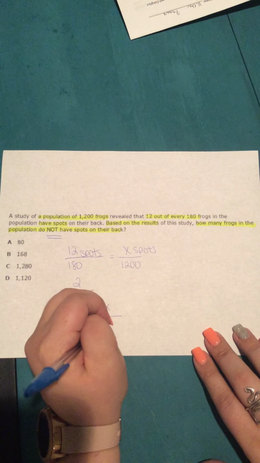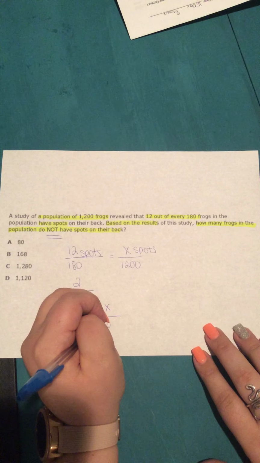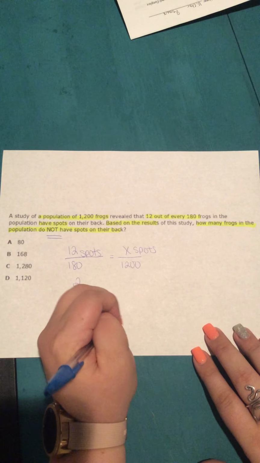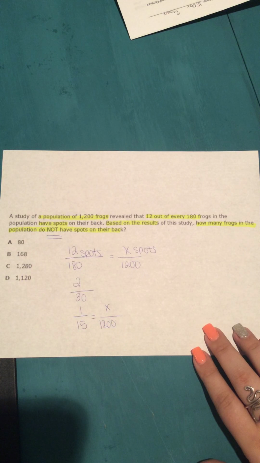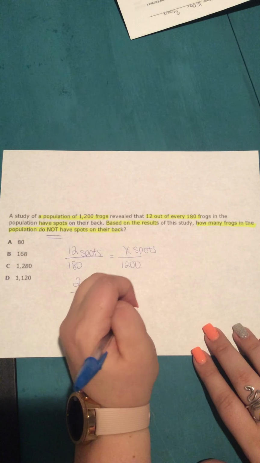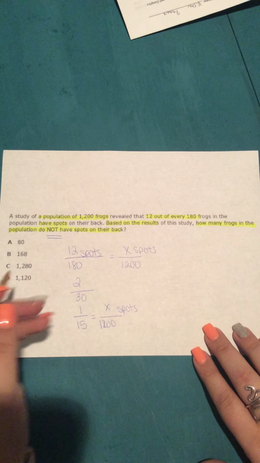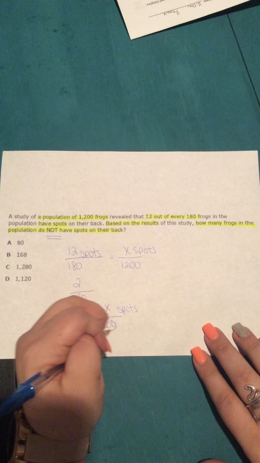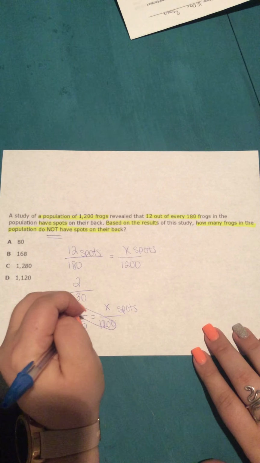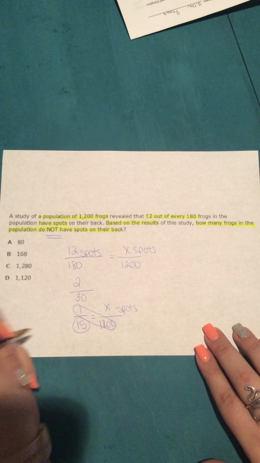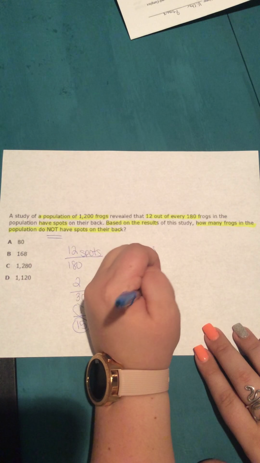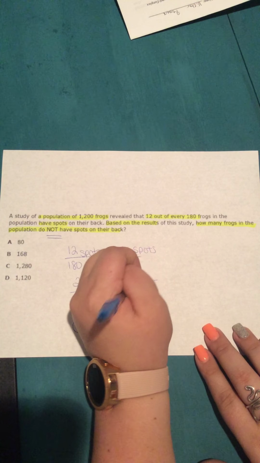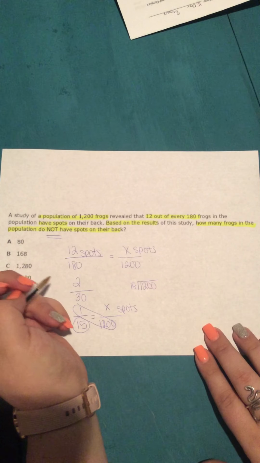Using this, I have now set up the rest of my proportion to figure out how many out of the 1,200 will have spots. When I use my cross products, I'll multiply 1 times 1,200 and end up dividing by 15. So I'm going to do this math right here. I have 1,200 divided by 15.